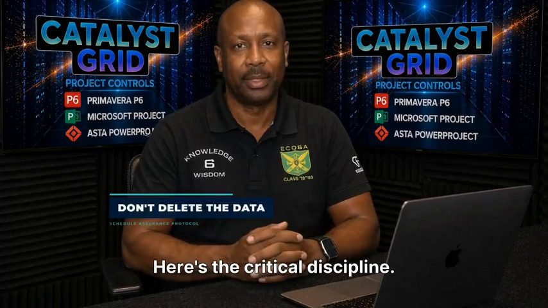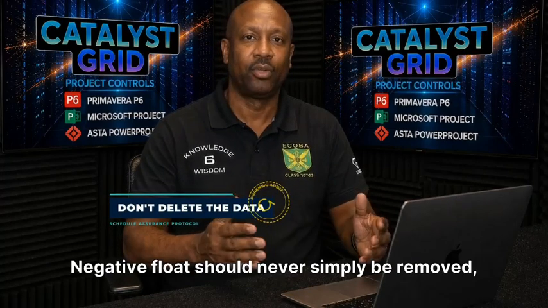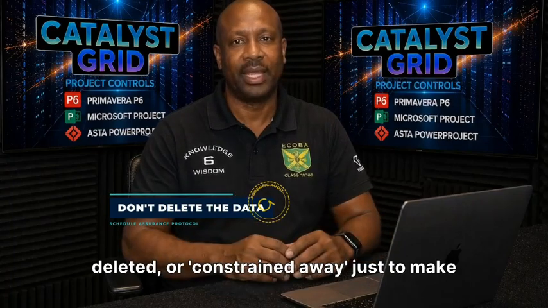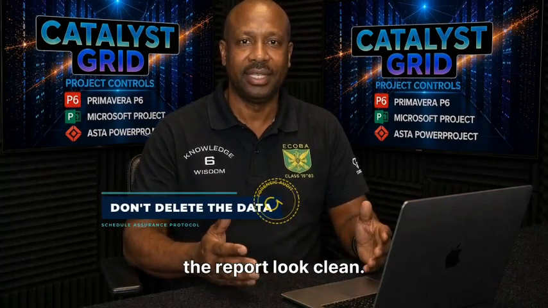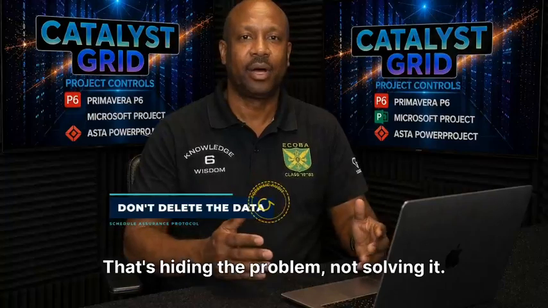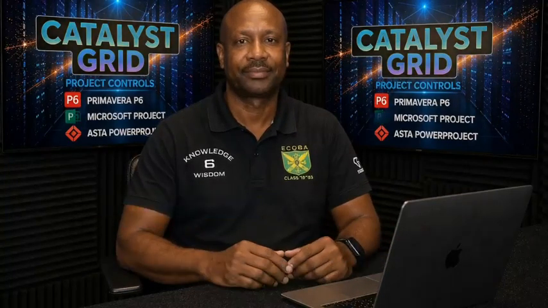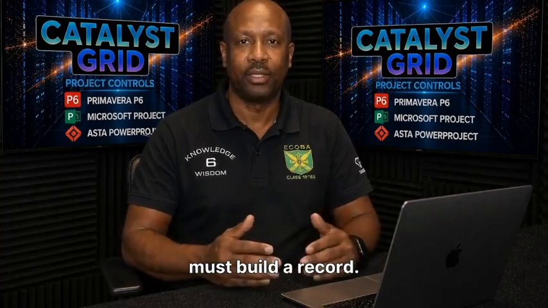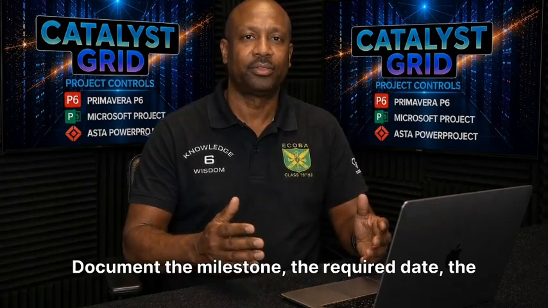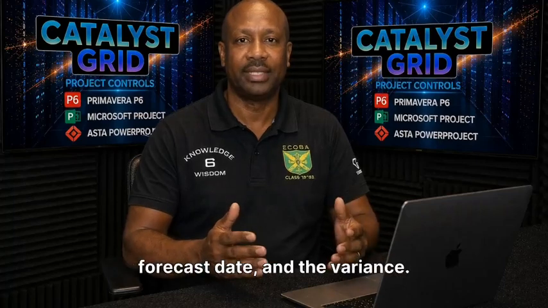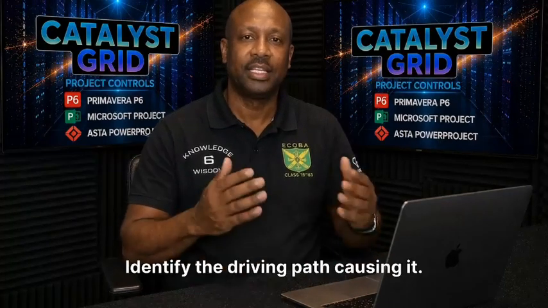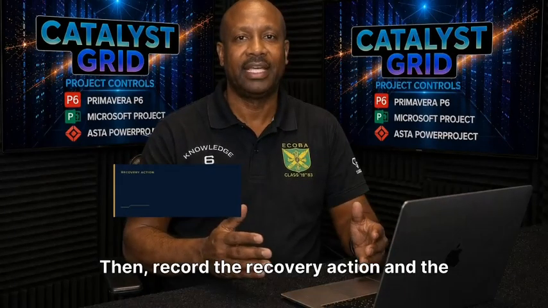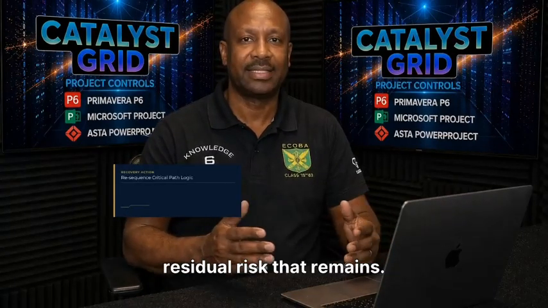Here's the critical discipline. Negative float should never simply be removed, deleted, or constrained away just to make the report look clean. That's hiding the problem, not solving it. For every material negative float finding, you must build a record. Document the milestone, the required date, the forecast date, and the variance. Identify the driving path causing it. Then, record the recovery action and the residual risk that remains.